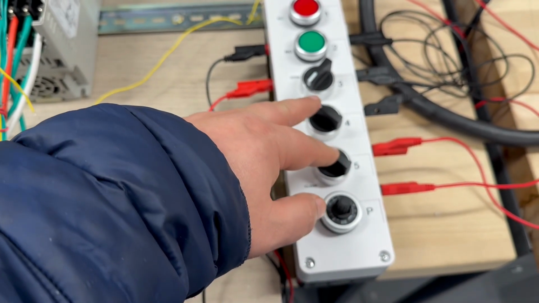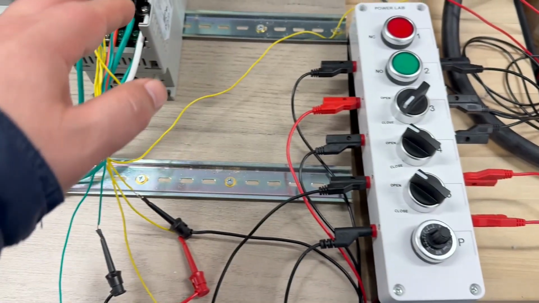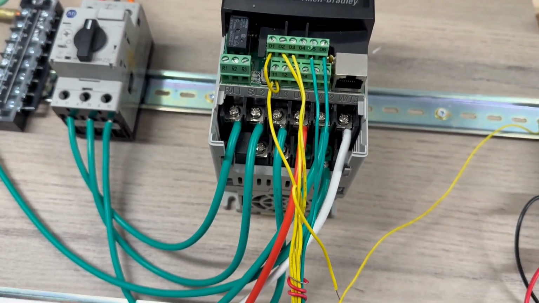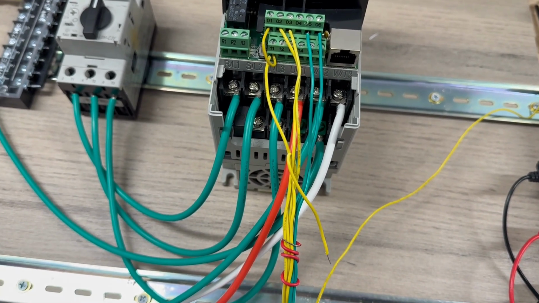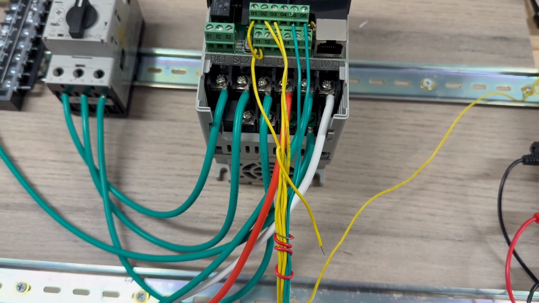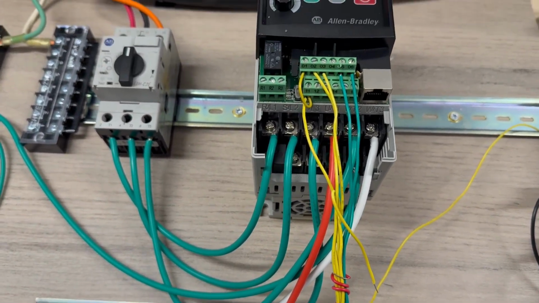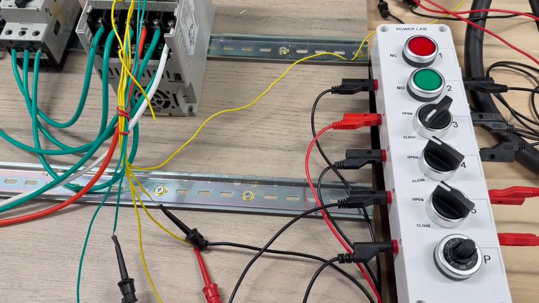One side of these two switches is 24 volts, and the other side goes to ports 5 and 6. I also returned the jumper wire that we already had between 1 and 11. So that's about the wiring.